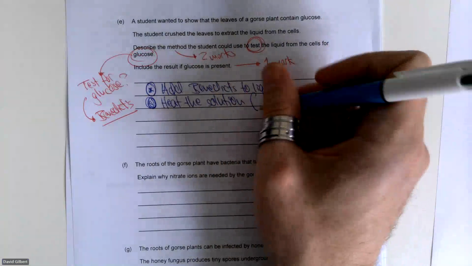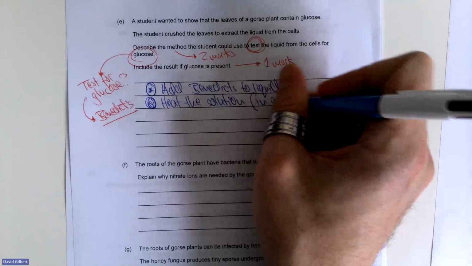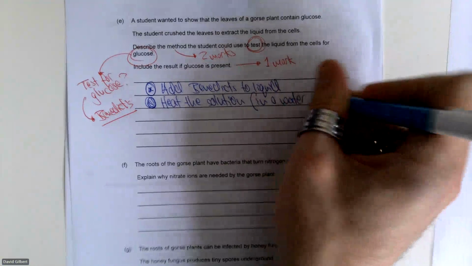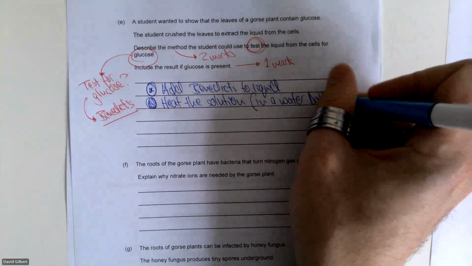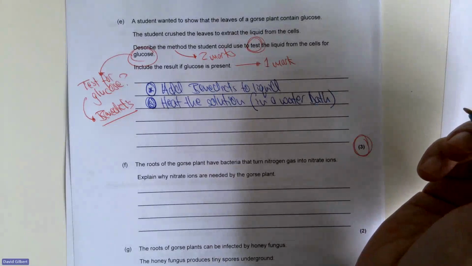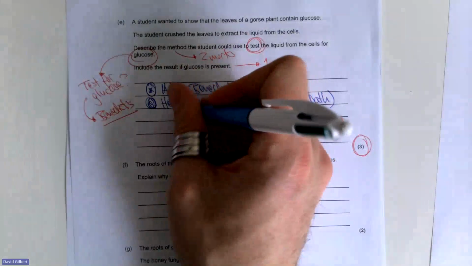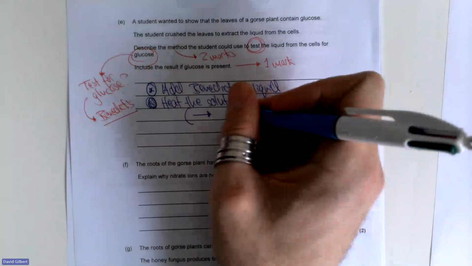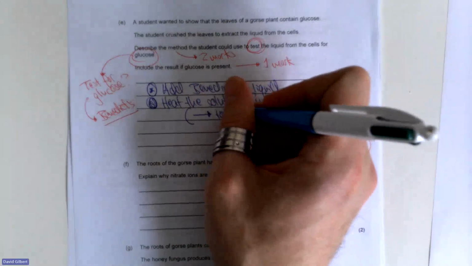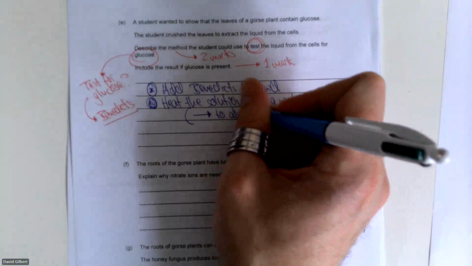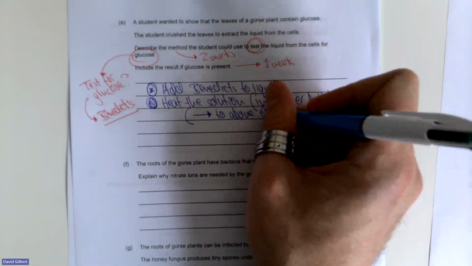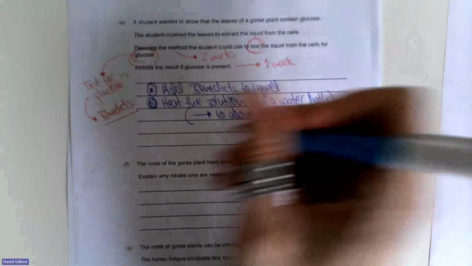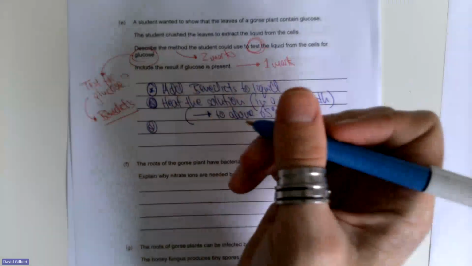Now, you might use something like a water bath. And that would get us our second mark, because what we're trying to get the solution to, a little bit of that wider science, is to above 65 degrees Celsius. Because then our reaction occurs and we end up with a colour change.